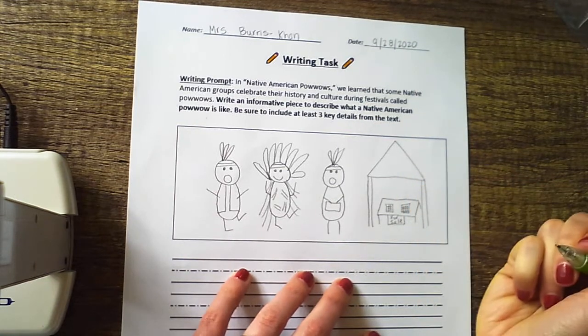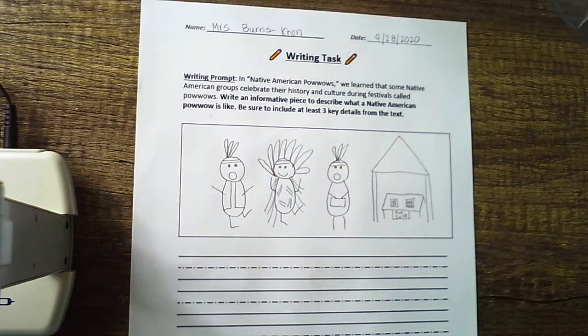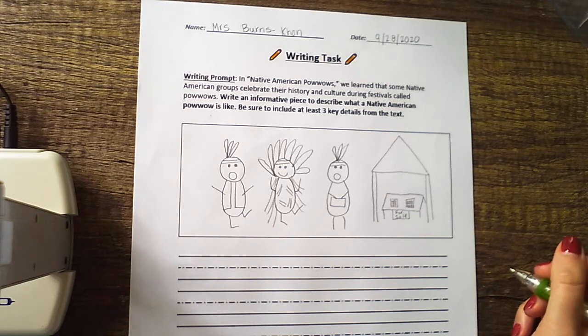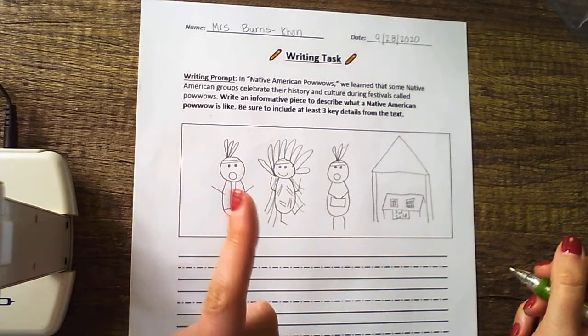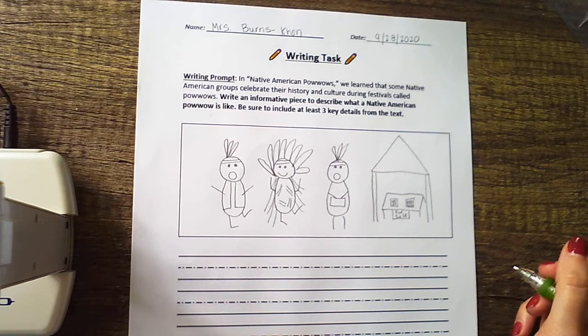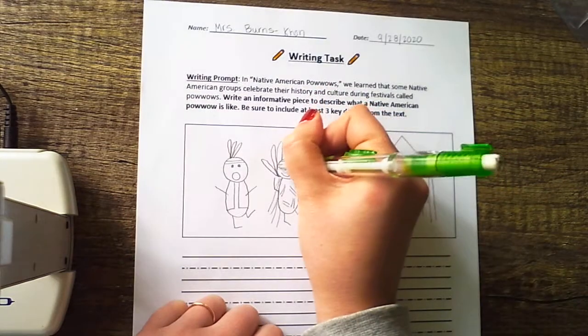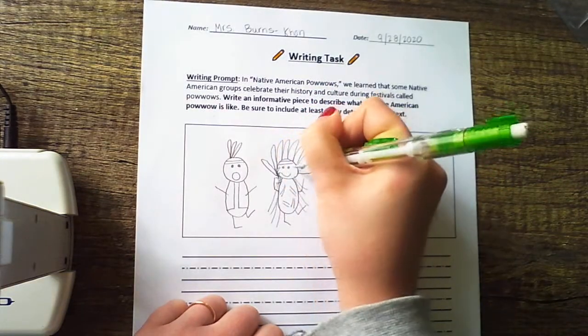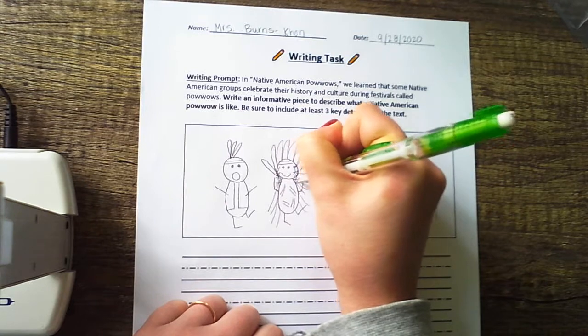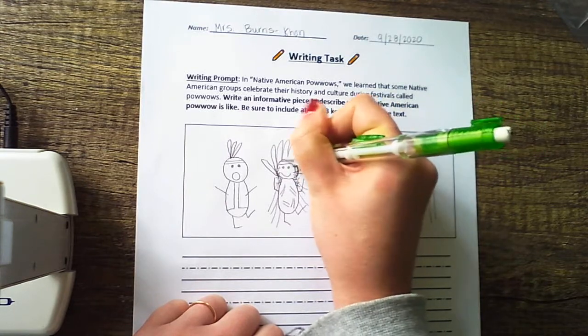Okay, so now that I've drawn my picture, to show what a Native American powwow looks like, including some details from the text, now I need to go back and make it a teaching picture by adding labels. Labels are words that tell us what is in our picture, and you have to add labels for people to know what they are. Oh, I also forgot to give my lovely Native American woman some hair, so let's give her some beautiful braids. Nice.